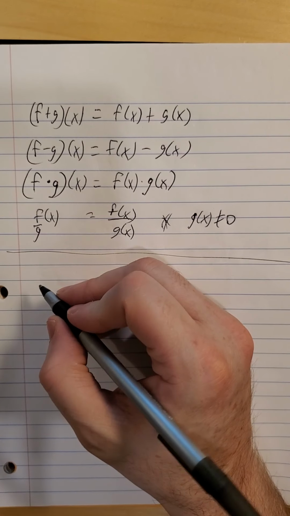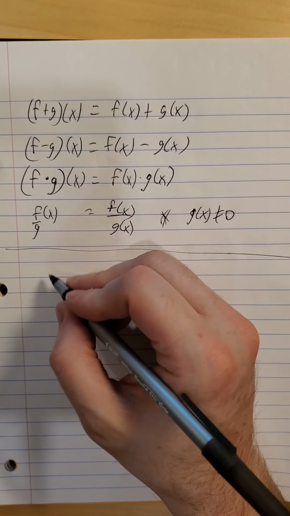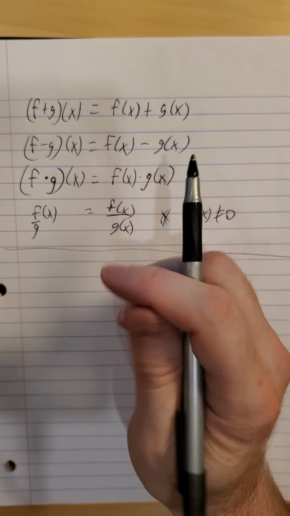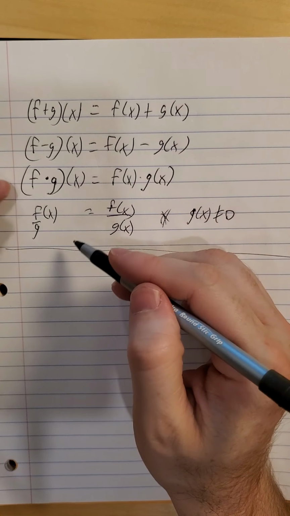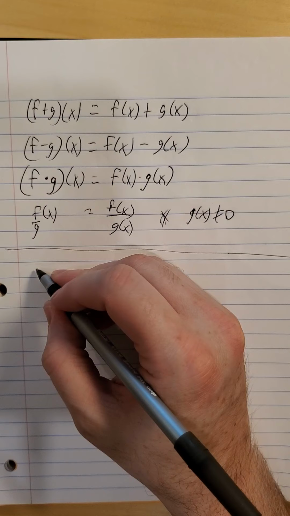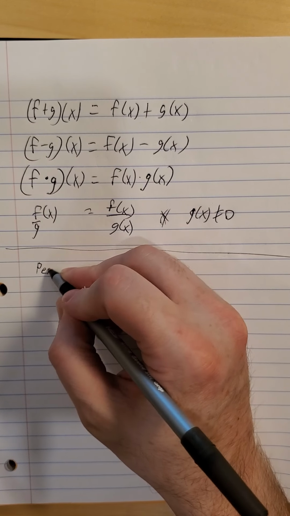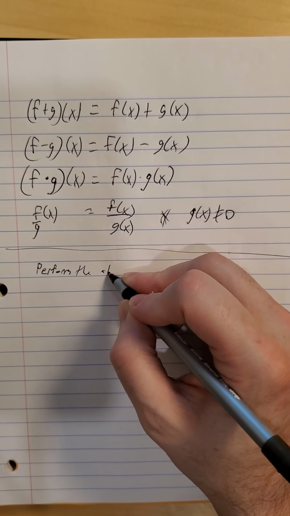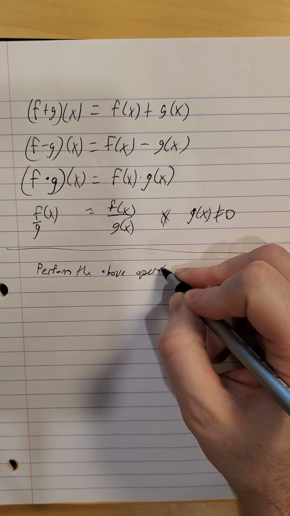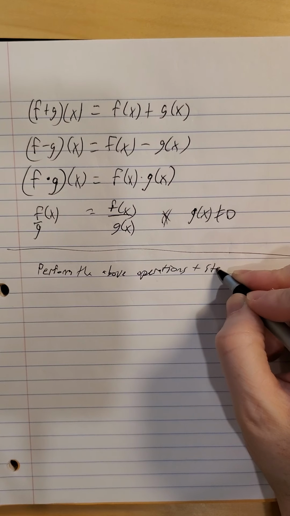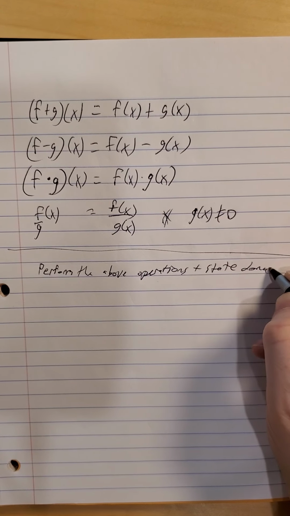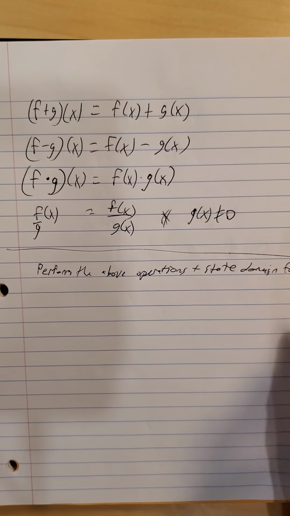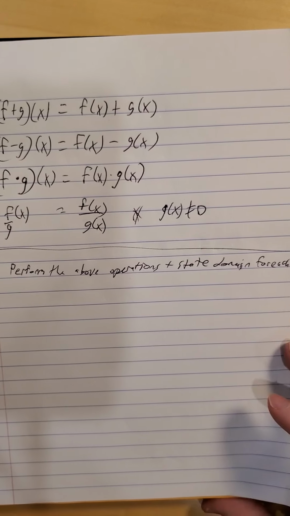So since part of those are review, I'm going to give you an f of x and a g of x and have you see if you can find each one of these and state the domain. So state the domain for each.